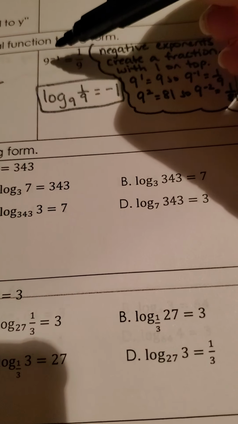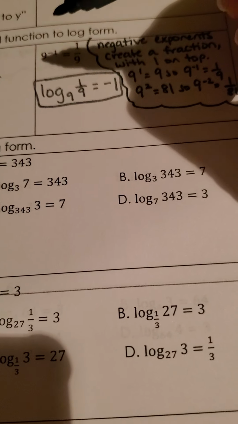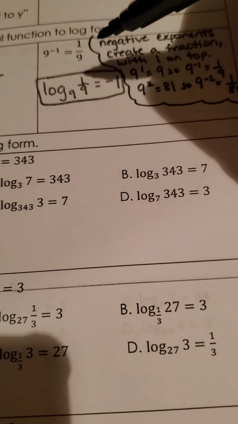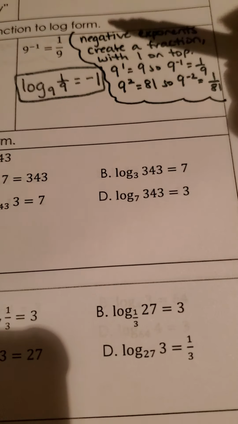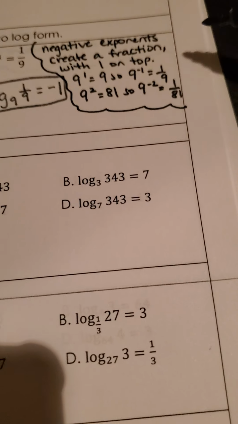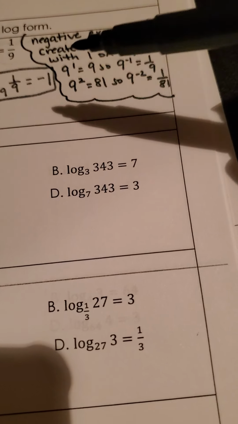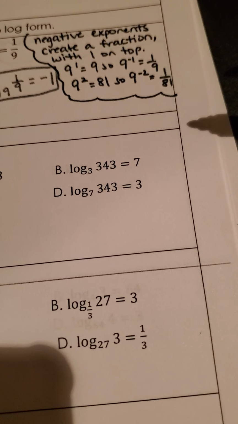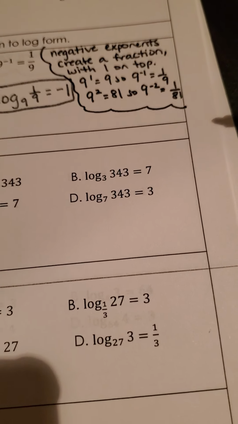So 9 to the first power, anything to the first power is itself. So 9 to the first power is 9. So it would just be 1 over 9. If I had 9 to the negative second power, it would be 1 over 81, because 9 to the second power is 81, and so on. So it would just be 1 over what the answer would be if it were positive.